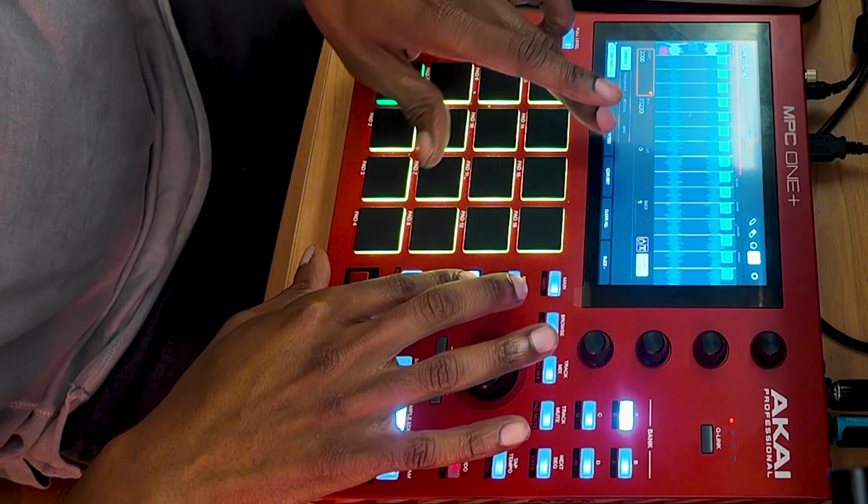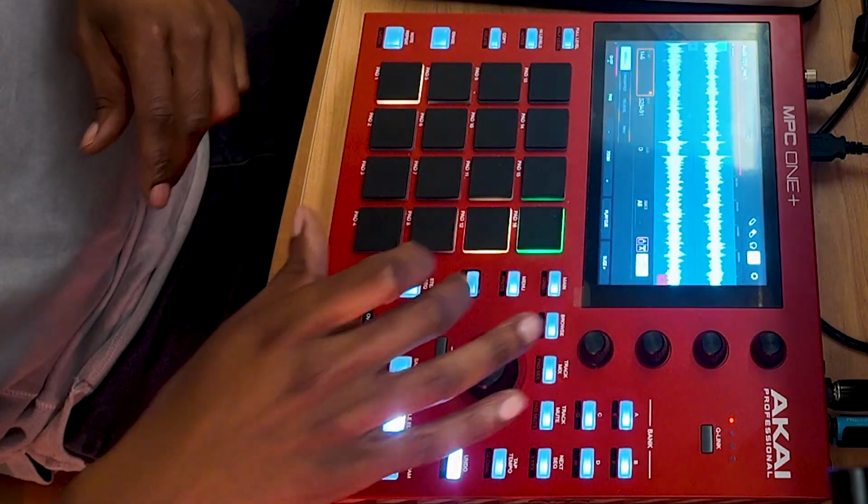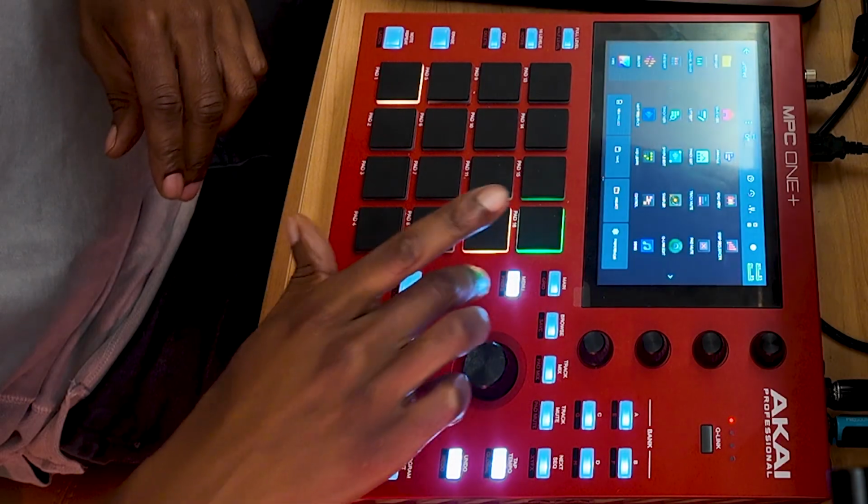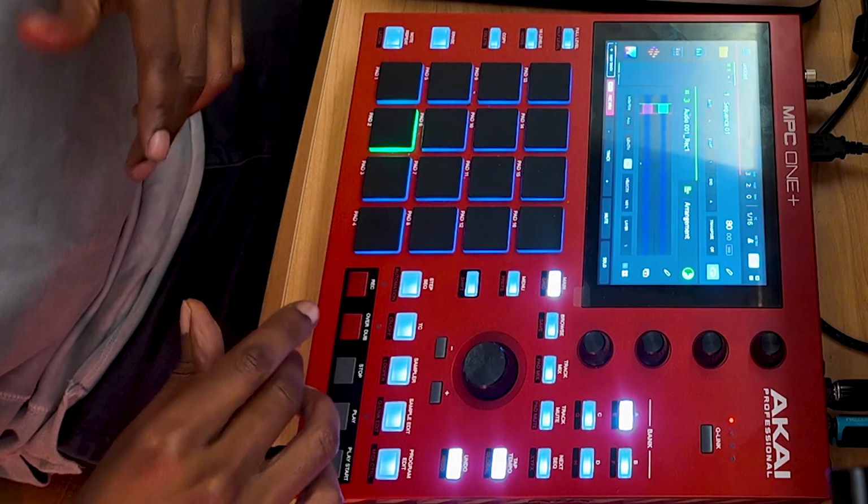I like them chops there. Can go here, boom, and then automatically just chops up a little sample. See how creative you can get with this.